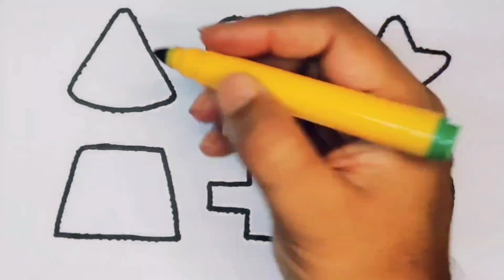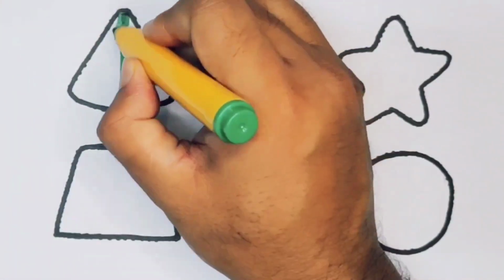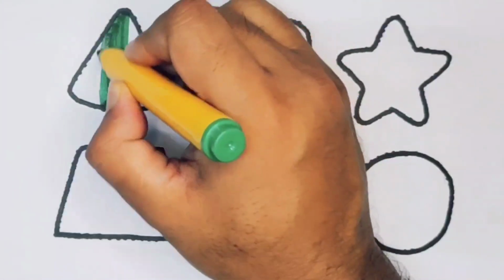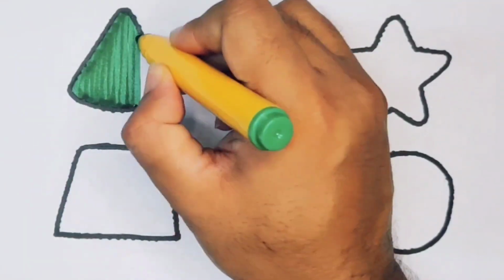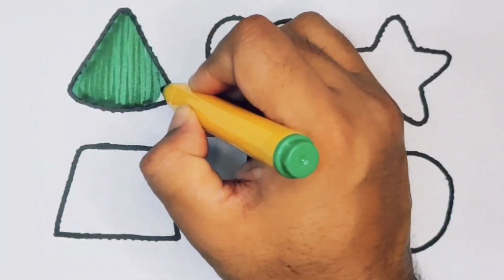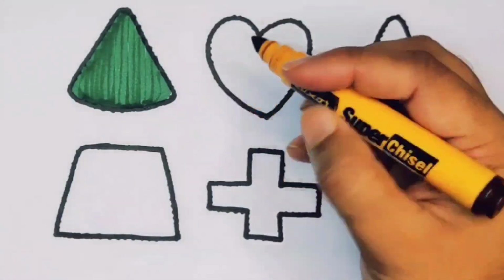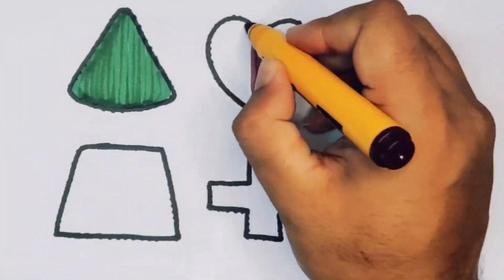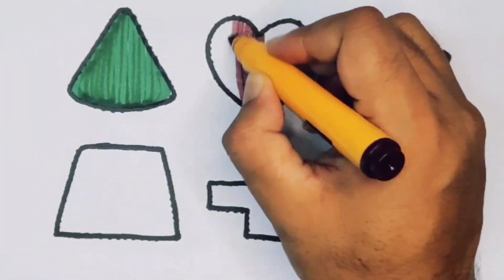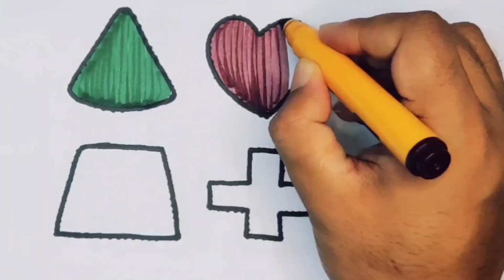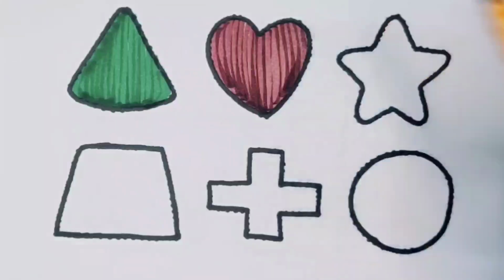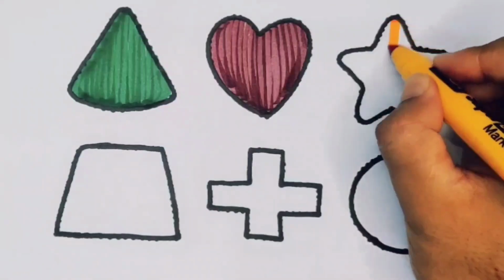Now we're going to put the color. Green color, triangle, chocolate color, heart, orange color, star.